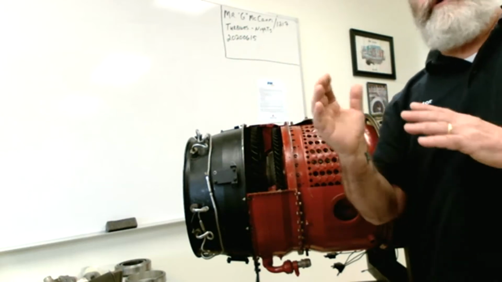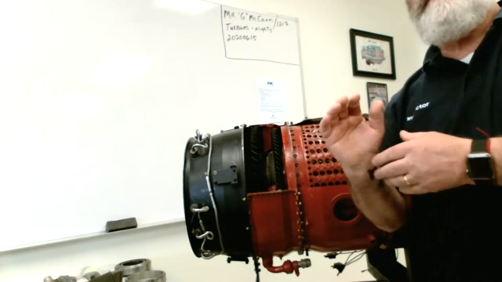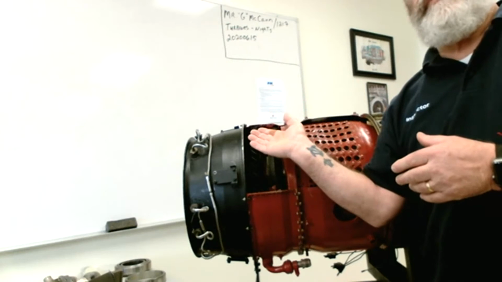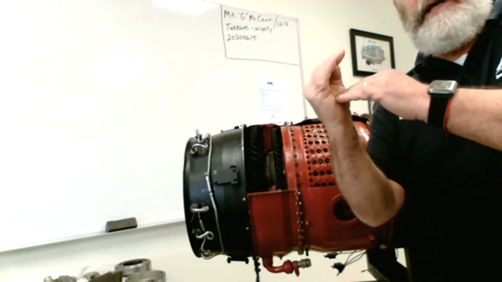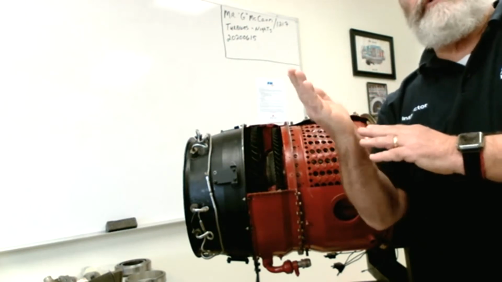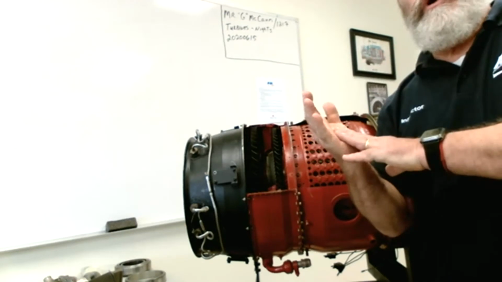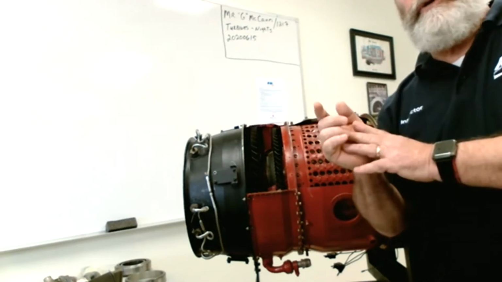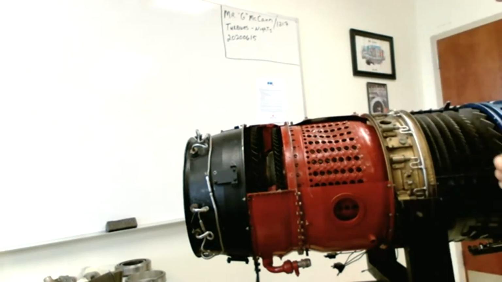Then they realized that both characteristics had an advantage, so they combined the two. The first type, the bucket type, is called impulse. The second type, which is more aerodynamic, is called reaction. And then the combination of the two is called impulse reaction. That is the most commonly used today, right? So there's a test question for you as well, okay?